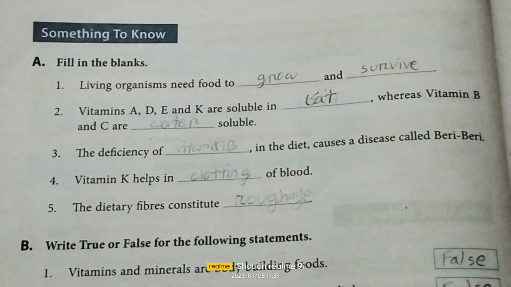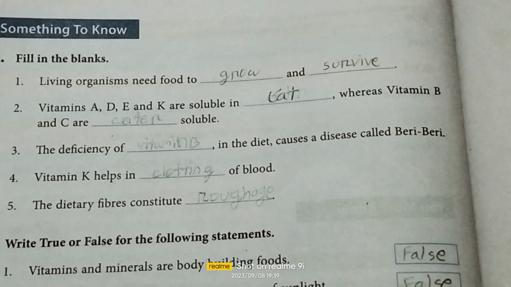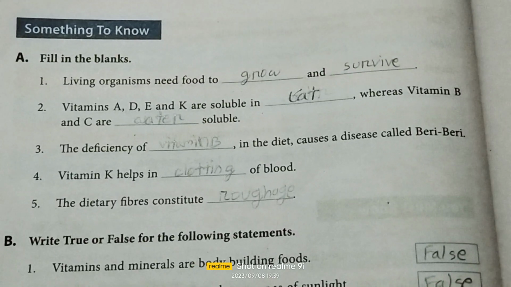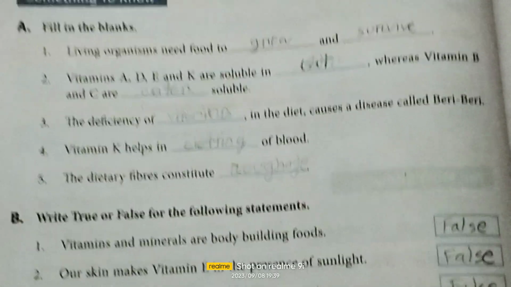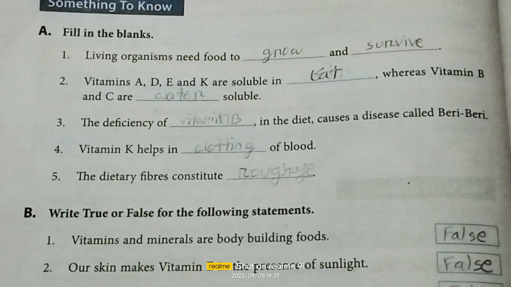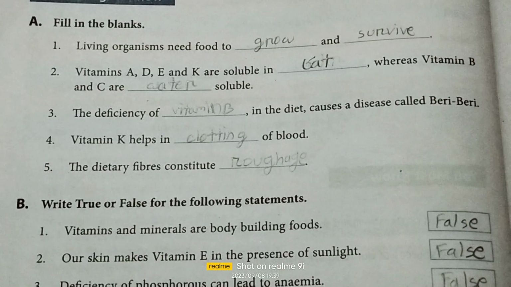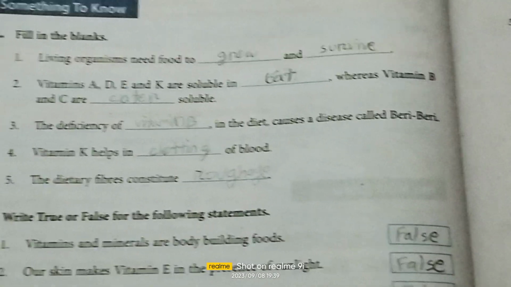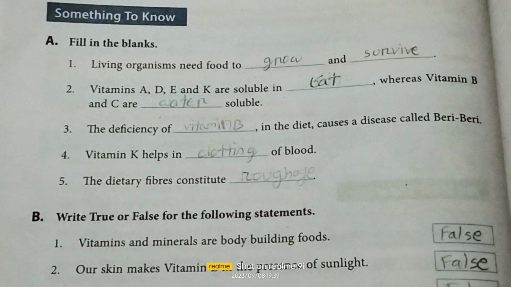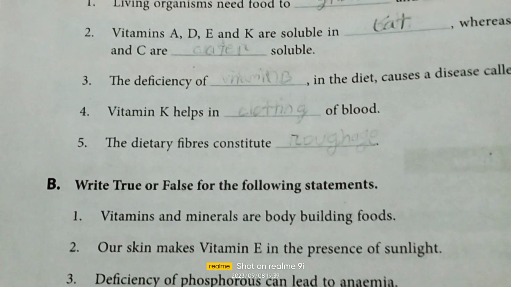Number 2. Vitamins A, D, E and K are soluble in fat, whereas vitamin B and C are water soluble. Answer is fat and water. Number 3. The deficiency of vitamin B in the diet causes a disease called beriberi. That answer is vitamin B.